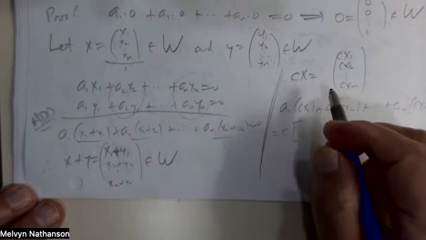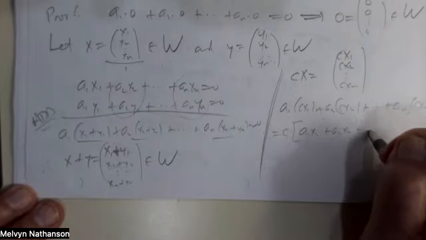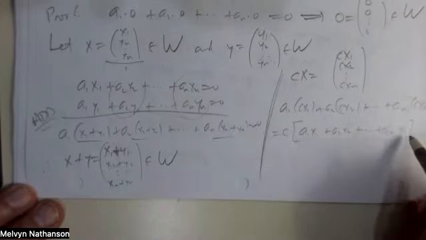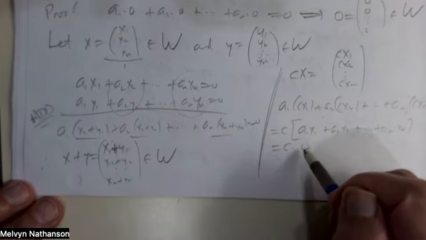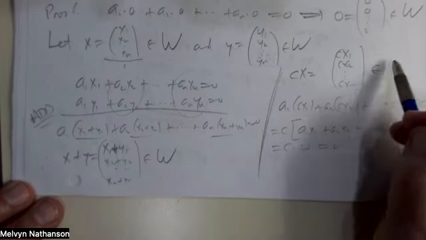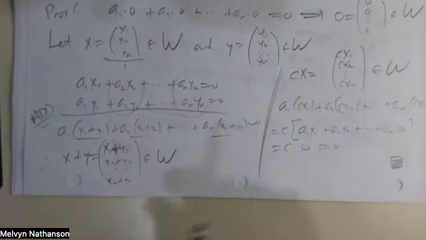That's c times a1x1 plus a2x2 plus anxn. But what's inside the square brackets is 0. This is c times 0, and the product of two numbers, one of them being 0, is always 0. So this is a solution. This is in W. So that's the end of the proof. I proved that if you have a homogeneous linear equation, the solution space is a subspace.